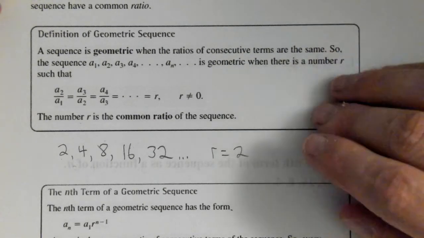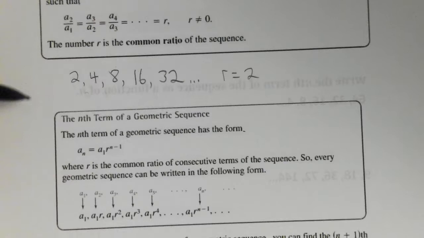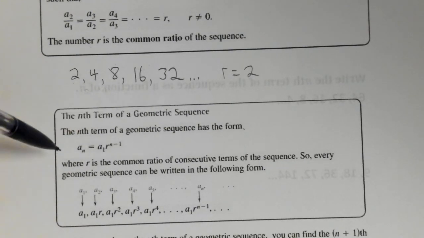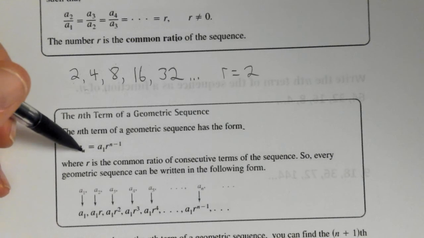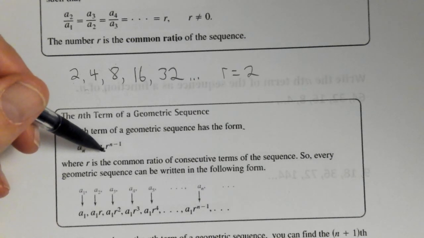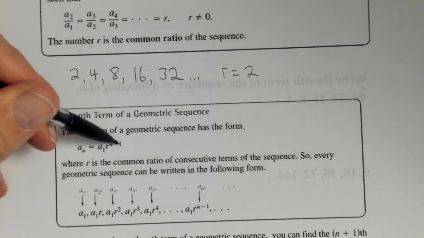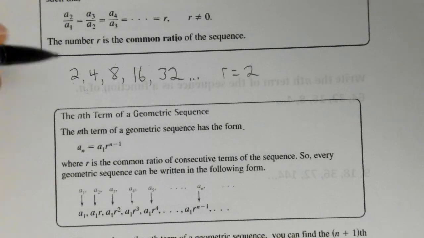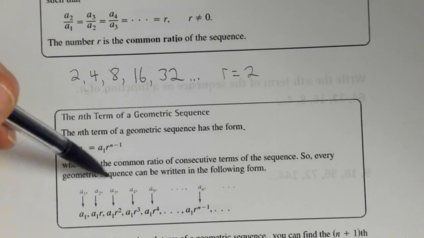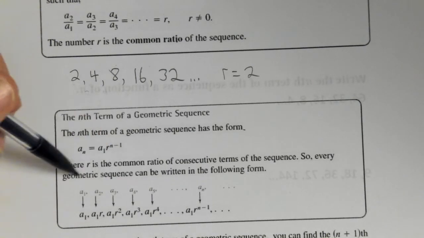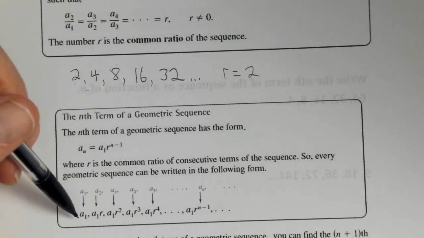Here's a formula for getting the nth term of the geometric sequence. It has this form: a sub n equals a sub 1, the first term, times r, the common ratio, to the n minus 1 power. This is how the formula is derived. Every geometric sequence can be written in the following form.